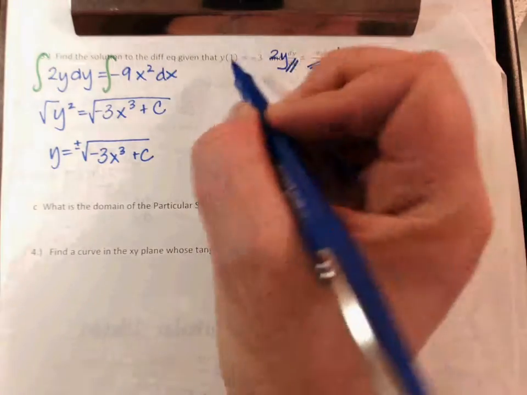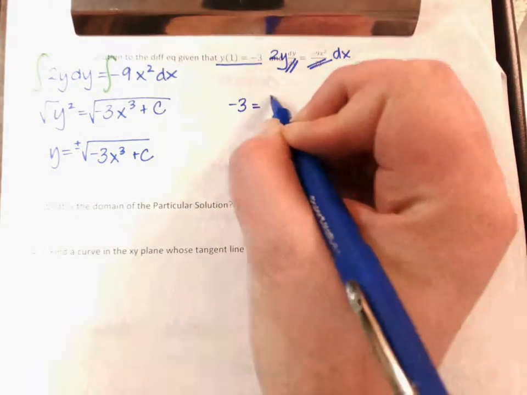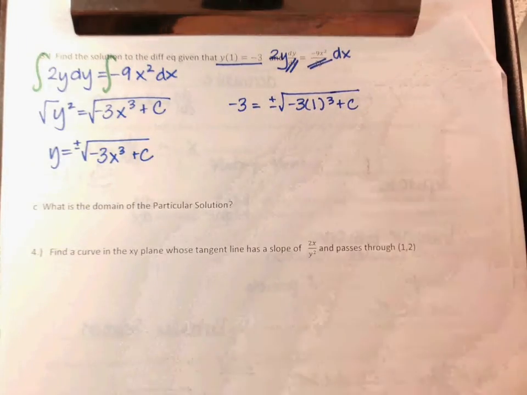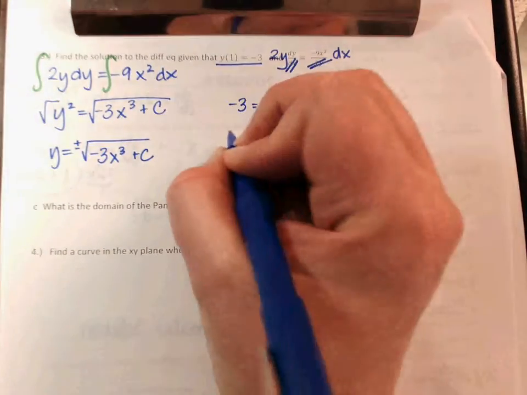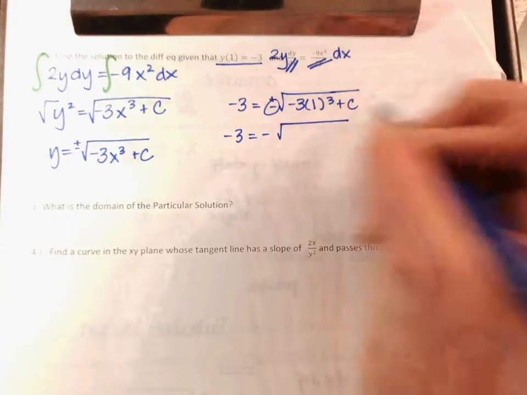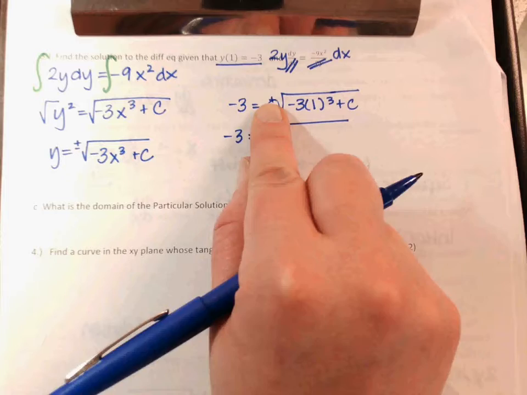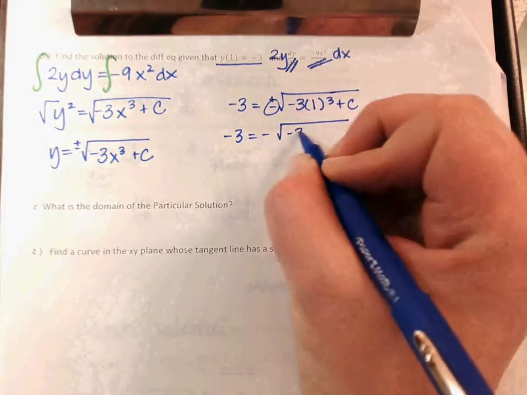So let's keep going. So we have a point here, negative 3 and 1. So negative 3 is the answer when I plug in 1. First thing I'm going to do is choose the sign that matches my y value. So if I'm at negative 3 on the left side, I need the negative on the right side. So I'm choosing the negative. I'm going to rewrite. Because it has to match your y value. So if I pick a positive on the outside, then I'm not going to be able to find a c to make that happen, no matter what c I pick. Then in here, 1 cubed is still 1, so that's really just a negative 3.